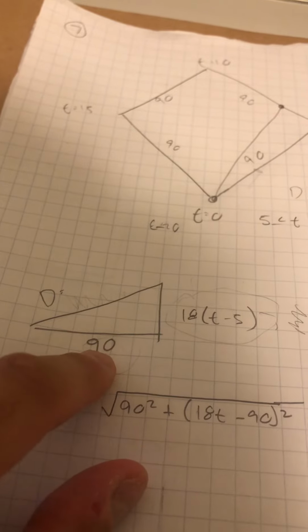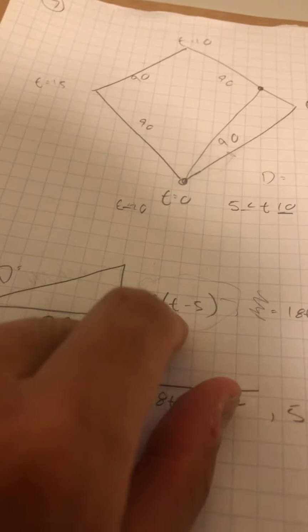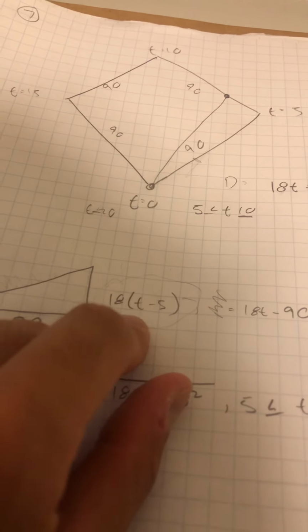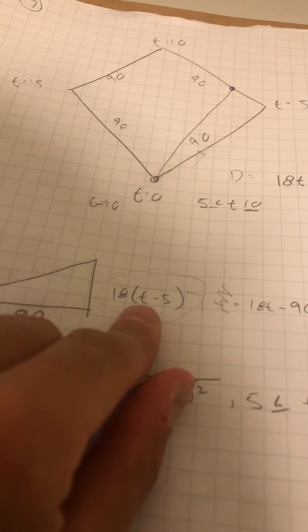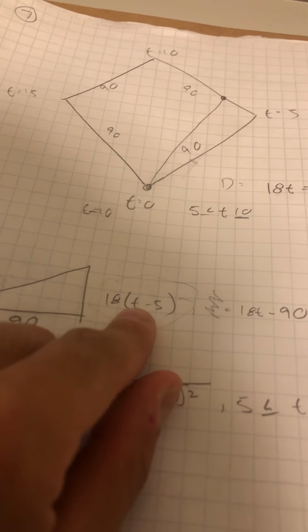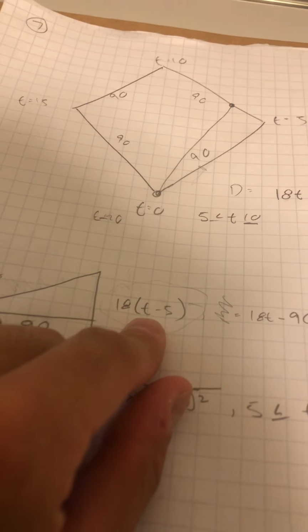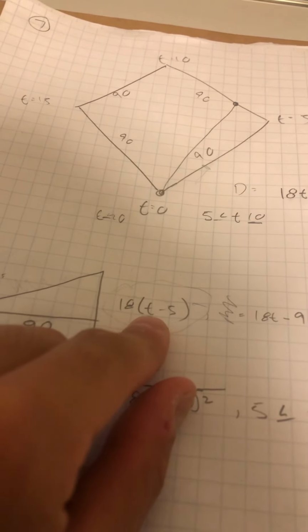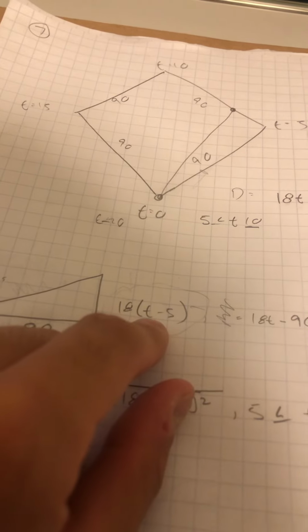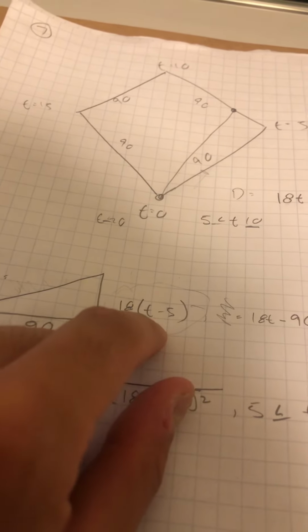So the bottom is 90, that was given, and then the side is basically 18t, except that in place of t, because we're doing it between t equals 5 and t equals 10, the way I want to think about this is the amount of time that has passed since he touched first base.